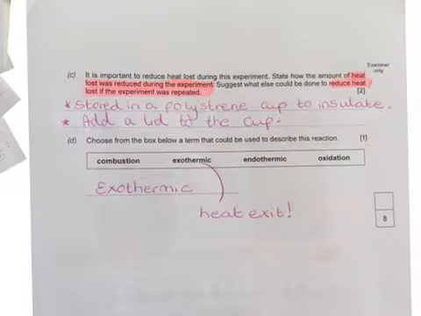It is important to reduce heat loss during this experiment. State how the amount of heat loss is reduced during the experiment and suggest what else could be done to reduce heat loss if the experiment was repeated. So the first thing is it's stored in a polystyrene cup to insulate it to limit the amount of heat loss. What you could do to limit the amount of heat loss even more, which would get you a second mark, would be to add a lid to the cup so no heat can escape, because hot air rises.